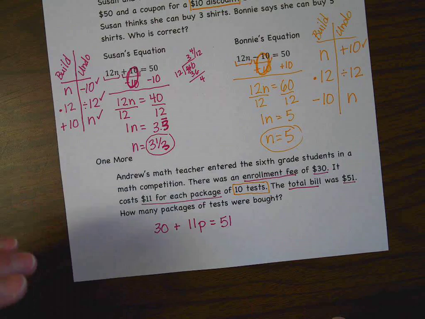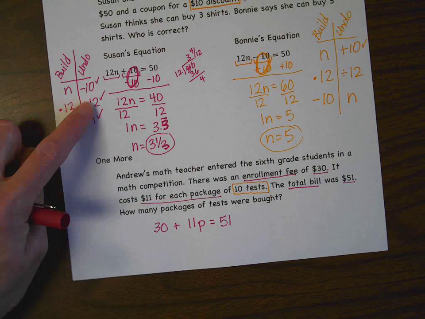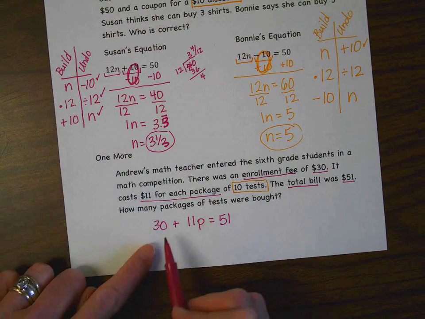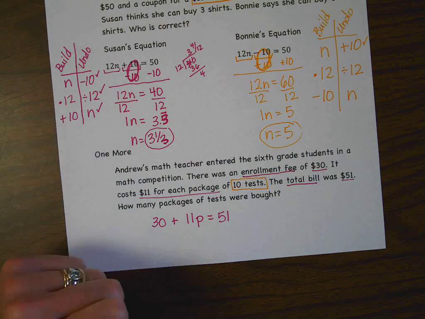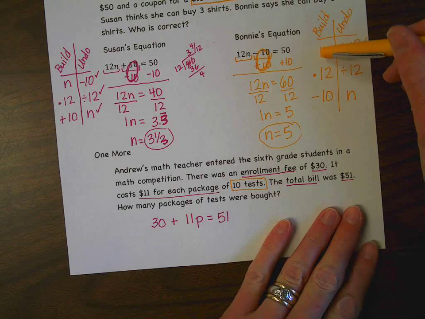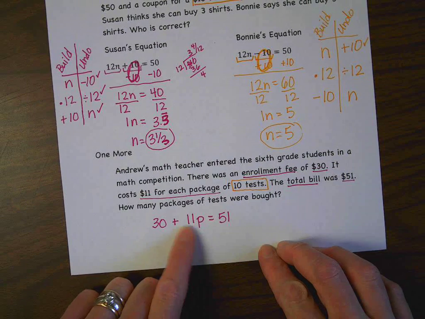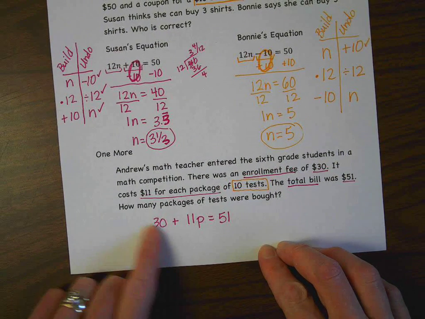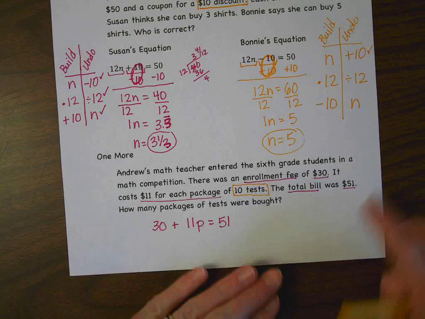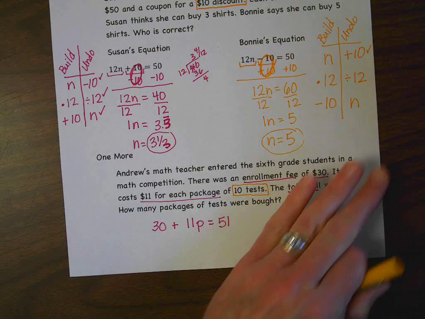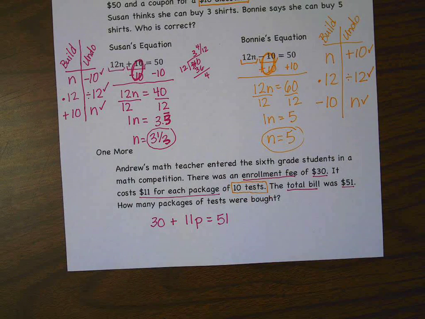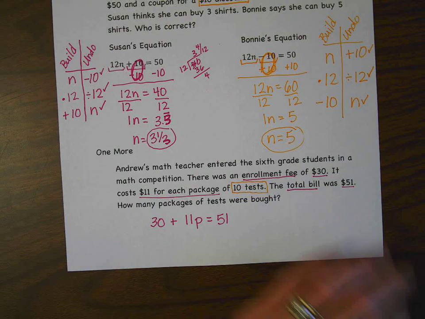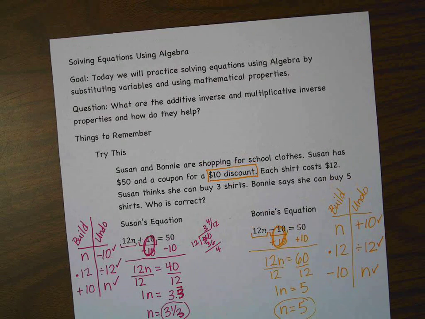So we set up the equation, and now your job, I'm not going to do it for you, your job is to create a build and undo chart and solve for P. I want you to remember what we did up here. If you can't, then go back and listen, okay? So you talk about your variable, you talk about what happened to your variable first, then you talk about what happened to your variable second, then you undo it by doing the additive inverse or the multiplicative inverse, and that helps you solve it, okay? All right, kiddos, give it a try, and we'll see what you come up with. That's all I've got for you.